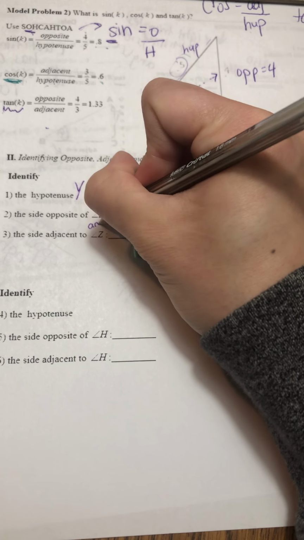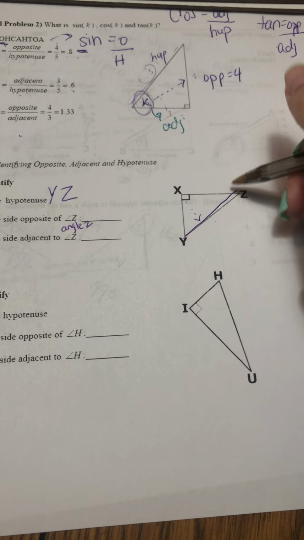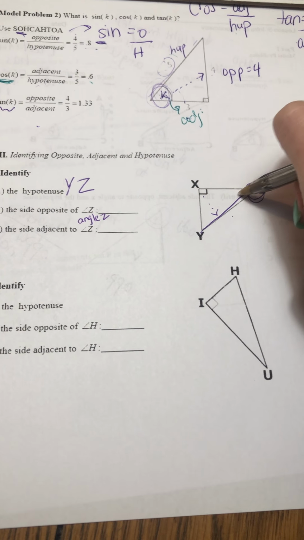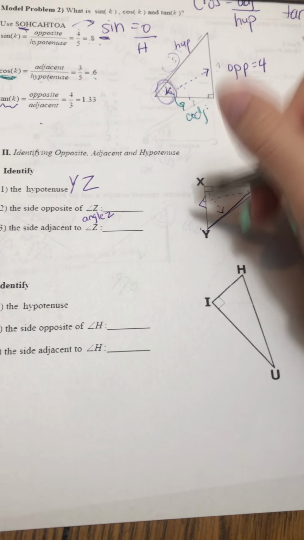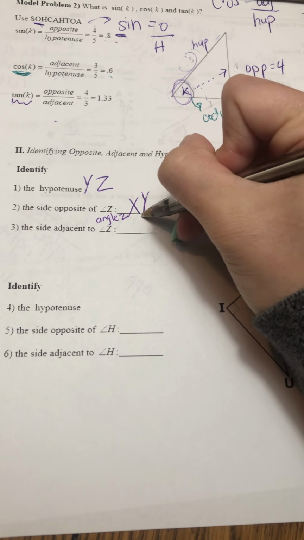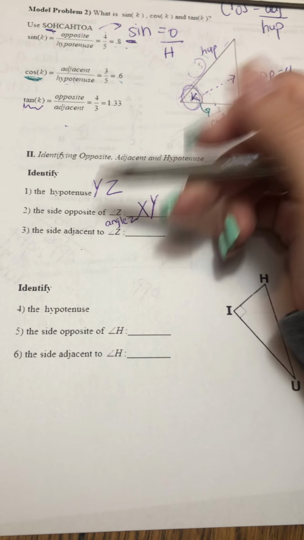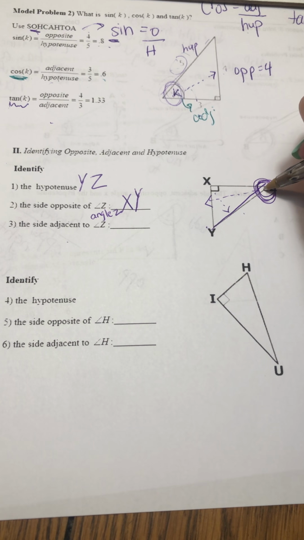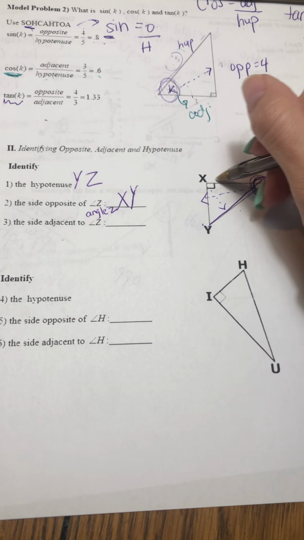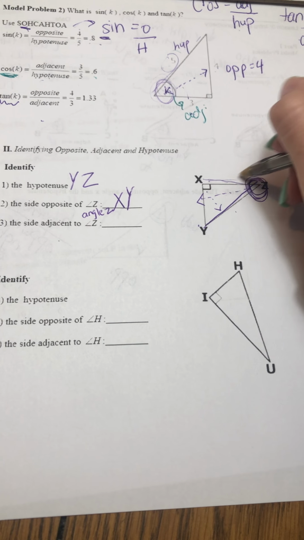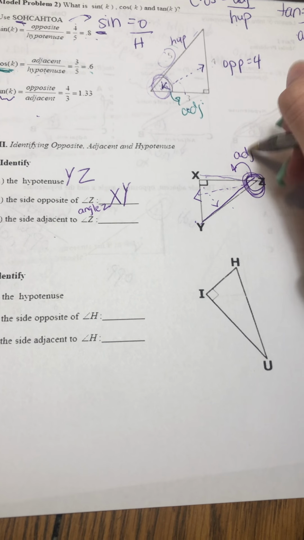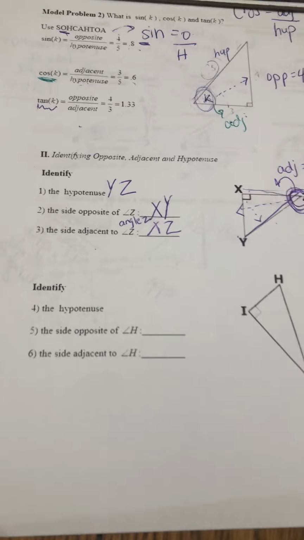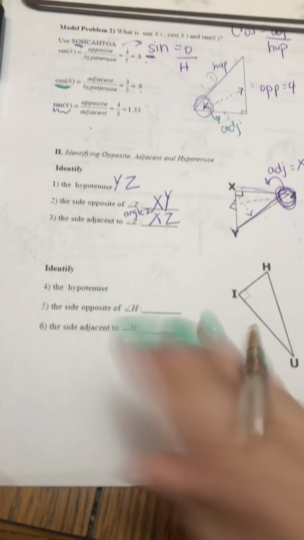This means angle. So what's the side opposite this angle? XY. And what's the side adjacent or next to angle Z? So again, still looking at this angle Z, what's next to it? XZ. This is adjacent. Okay, so you're kind of just labeling both sides. All right.